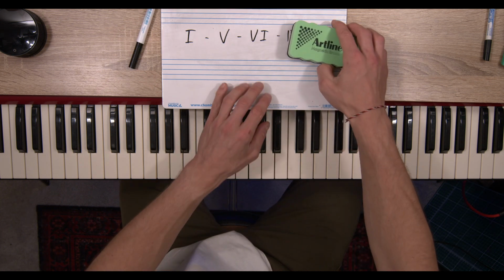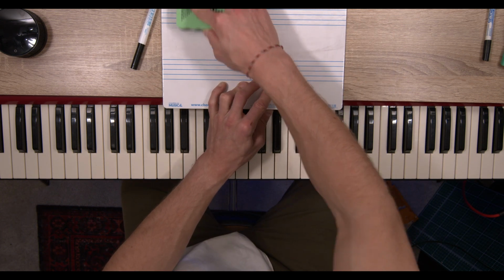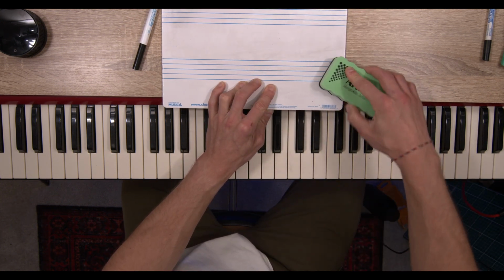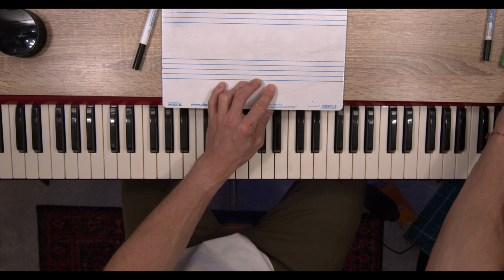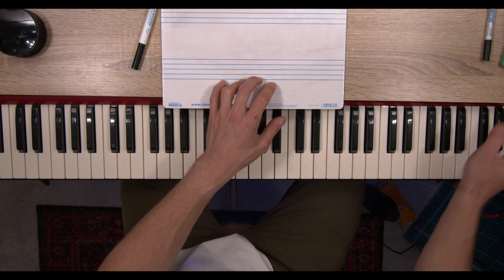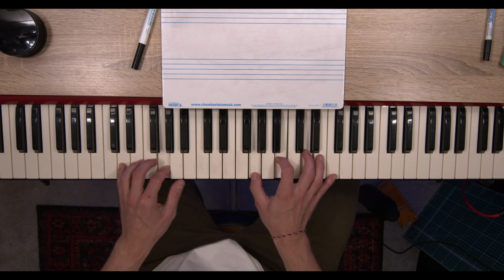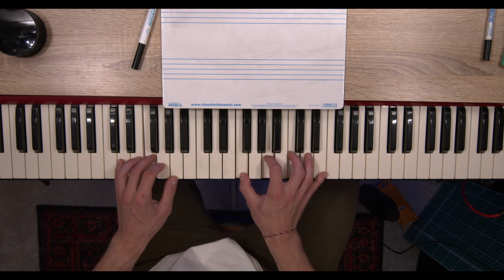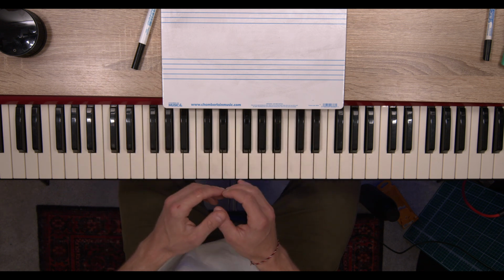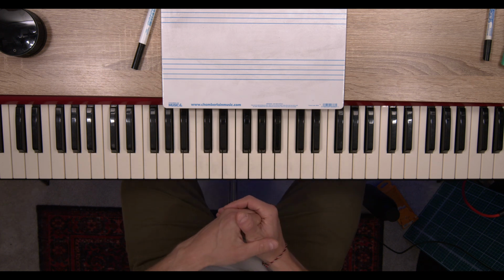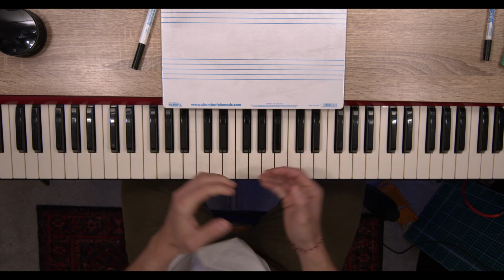I'm just going to wipe this off with this eraser. I did say in one of the videos, I think it was in the practice along of lesson 2, that I was going to get one of these, and true to my word, I have done so. So we're going to arrange these chords, and we know the beginning part. We just need to add a little bit more in order to complete the song.